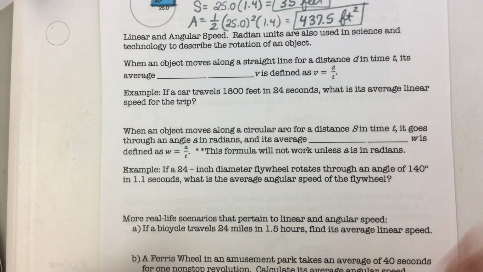So now we're going to go ahead and talk about some of these other ideas that pertain to trigonometry. Linear and angular speed. They are two totally different things. Radian units are used when you're doing the rotation of an object, because remember, rotation means that you're going in a circular motion. If you're talking about circles, your measurements are radians.